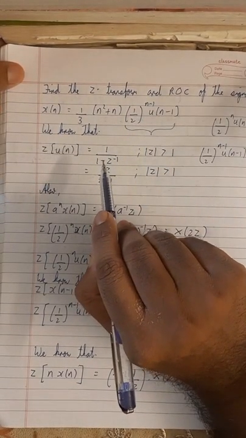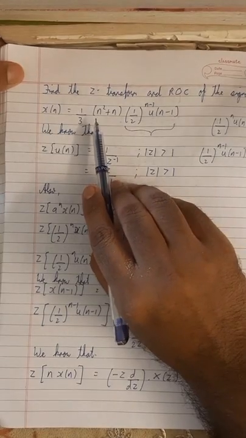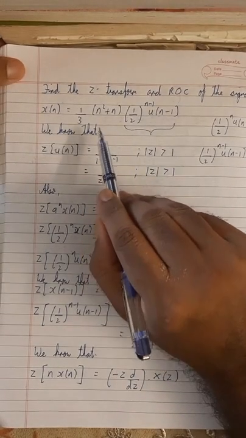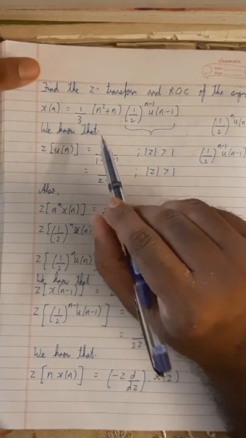Now I need to find the z transform using the multiplication by n square property.